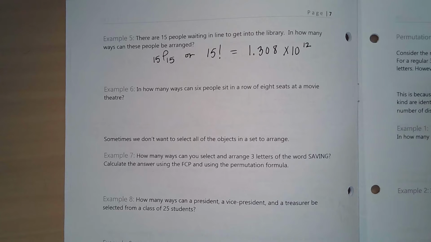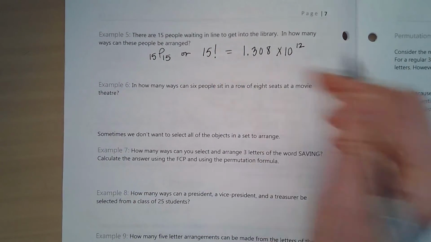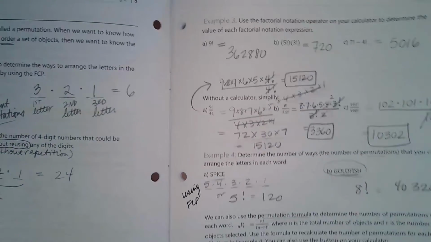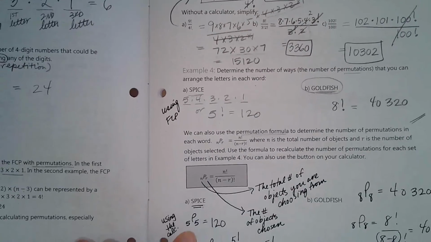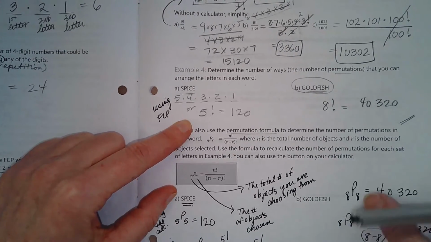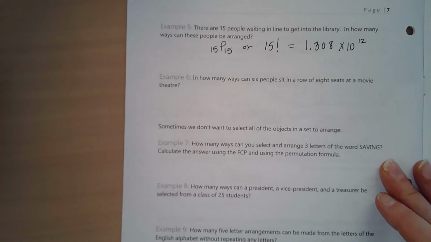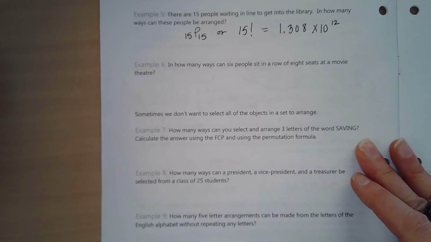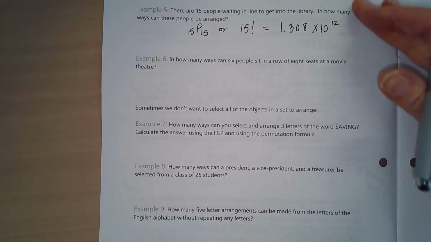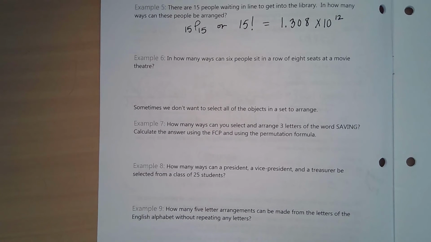So I guess if the n and the r are the same value, it can also be represented as that value factorial. Just like this guy, 5P5. Yesterday we just represented it as 5 factorial, right? 8P8 was 8 factorial. Okay, this one might be a little harder to read. In how many ways can 6 people sit in a row of 8 seats at a movie theater?